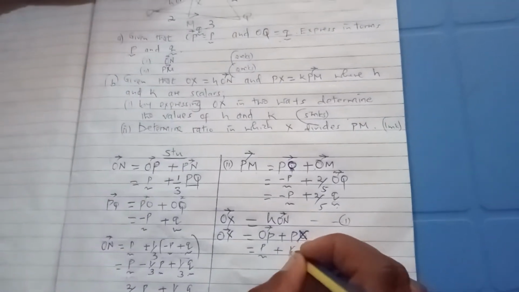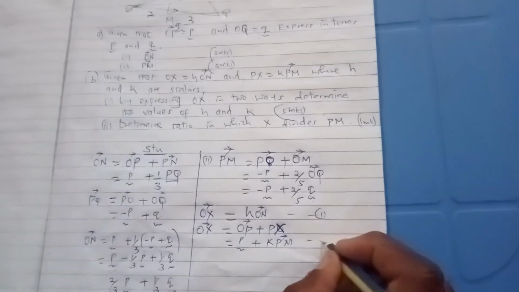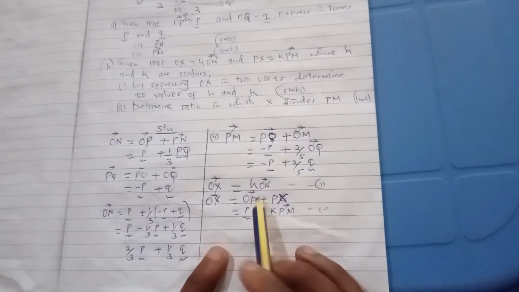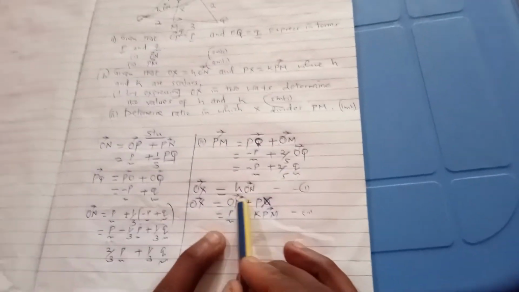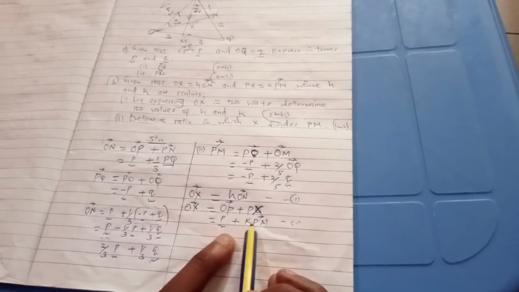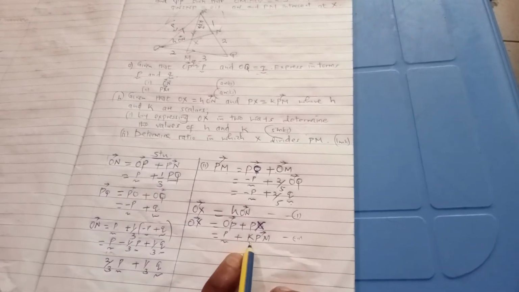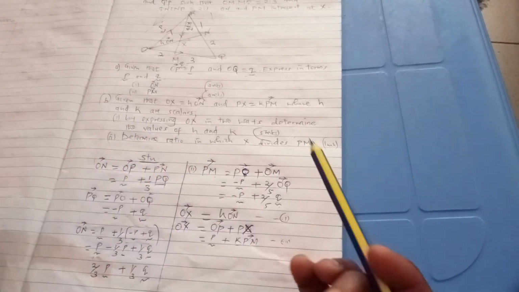We have to use this KPM. So you can see that this is another route, the second route that we can use in order to reach X from O. In the first route we have scalar H, and in the second route we have scalar K.